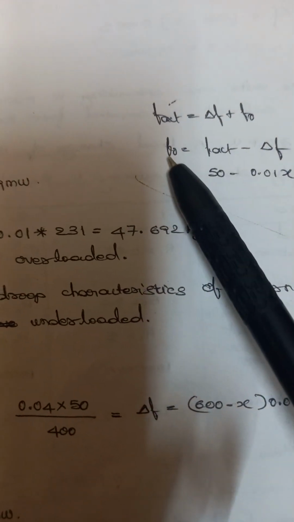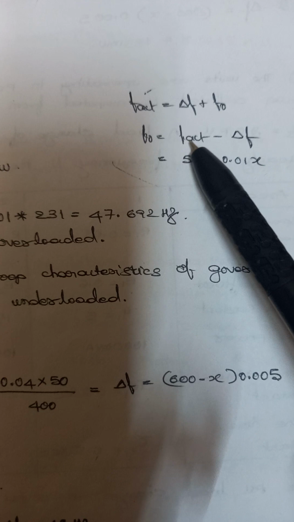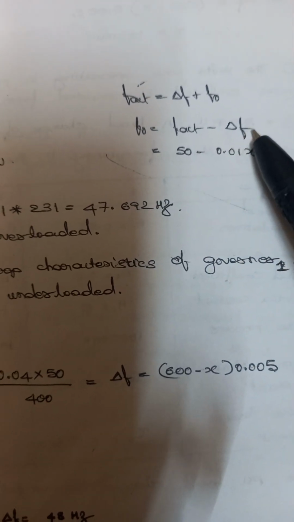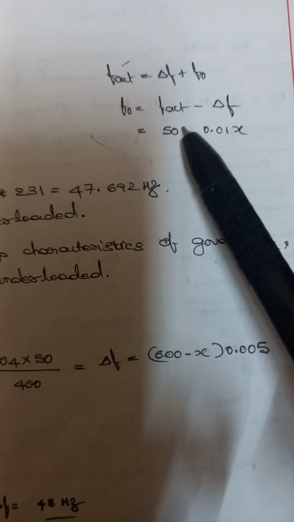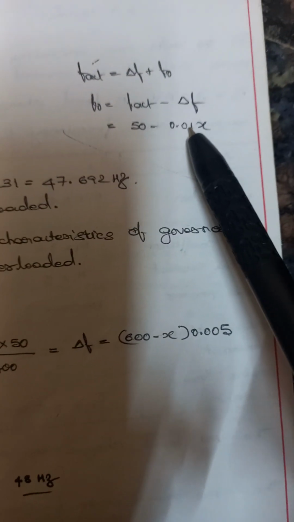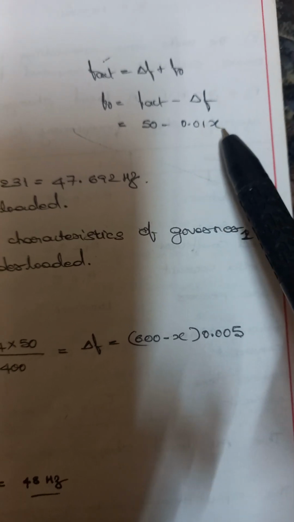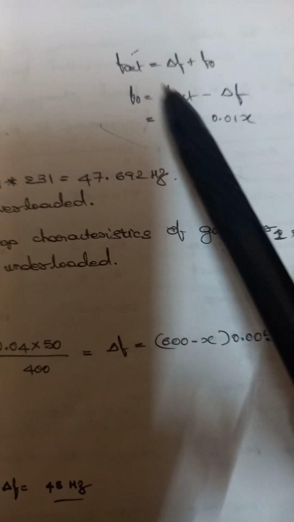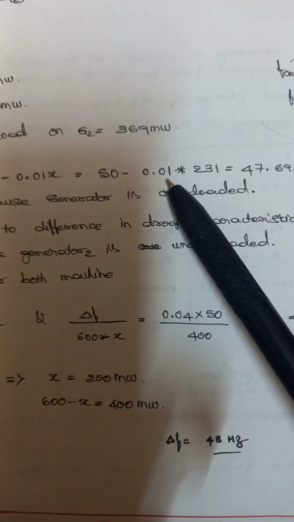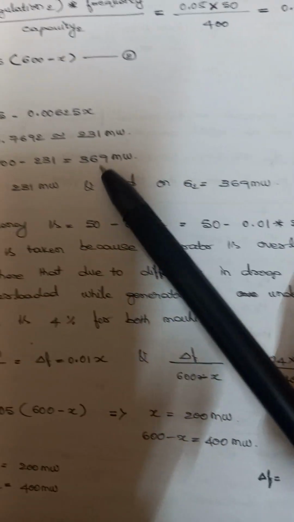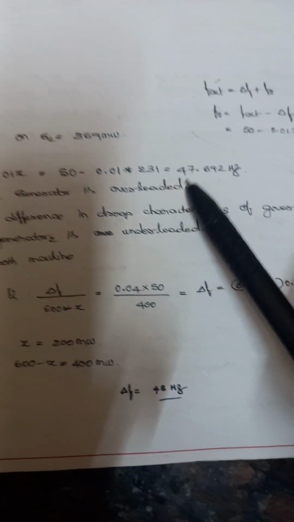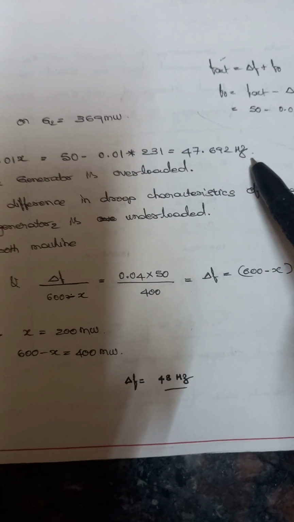Frequency is equal to the actual frequency minus the rate of change of frequency values. For the actual frequency, they are given 50 hertz. Del f values for equation 1 is 0.01x. This you need to substitute for f naught values. So here 50 minus 0.01x is there. The x you got from the calculations is 231 megawatt. Substitute here, we'll get 47.692 hertz.